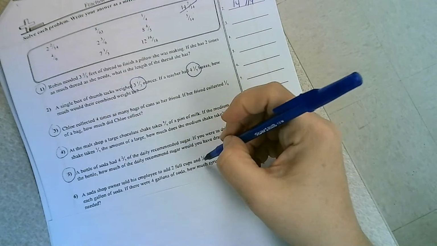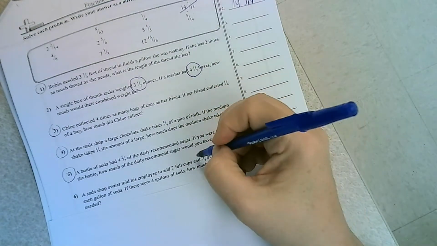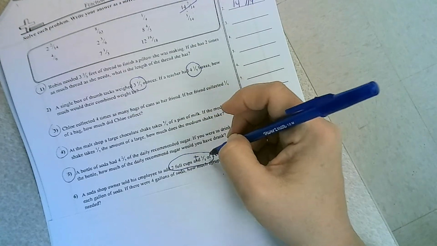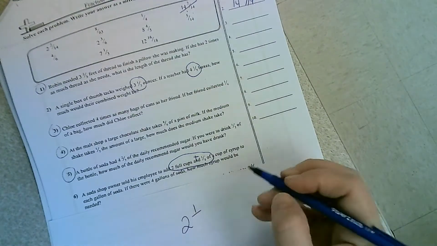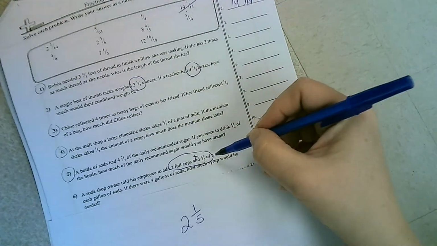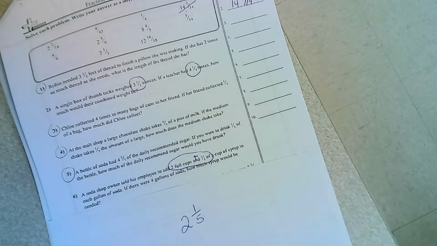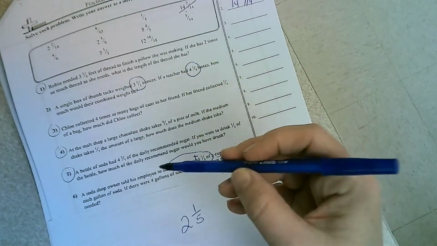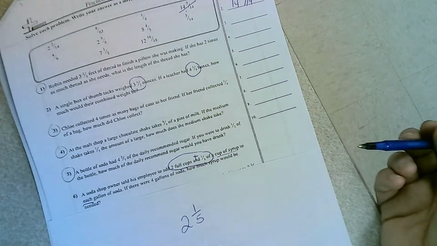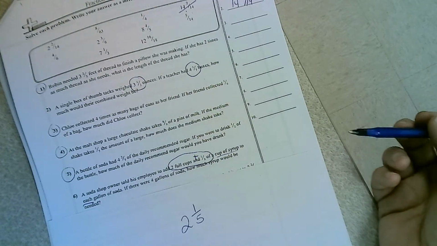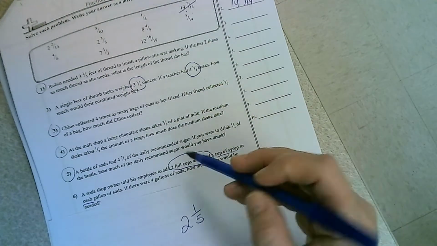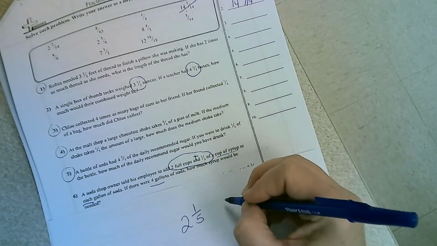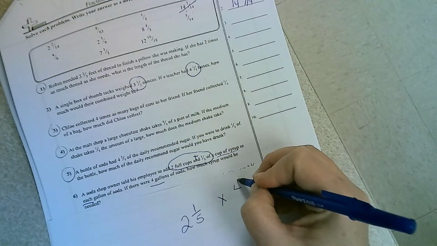All right, so right here, 2 full cups and 1/5 cup. So actually, this "and" is add. So 2 plus 1/5 is 2 and 1/5. So it is actually saying in words a mixed number. All right, so we have 2 1/5 cups of syrup for each gallon. And if you remember when we were going over word problems last time, each, you're going to multiply. If there were 4 gallons of soda, how much would he need? So 2 1/5 times 4.